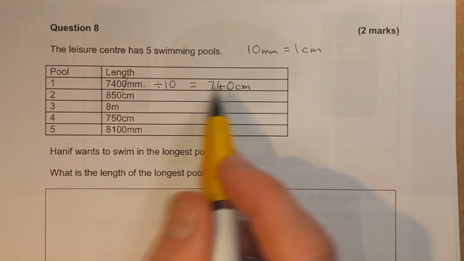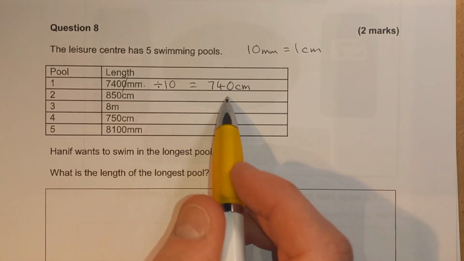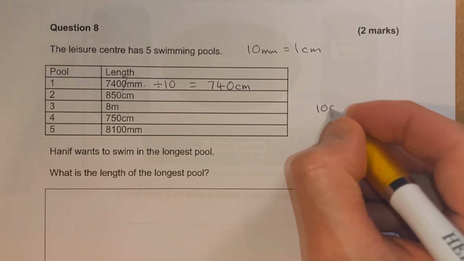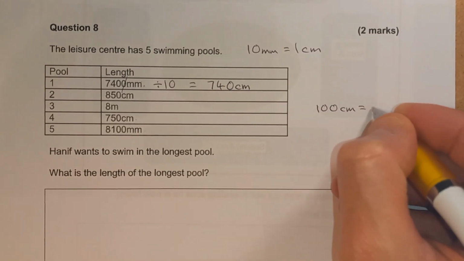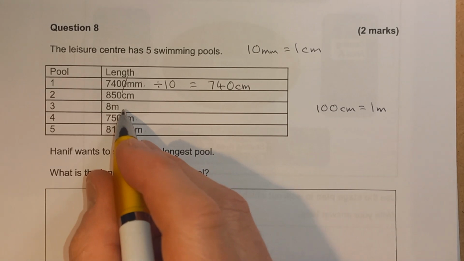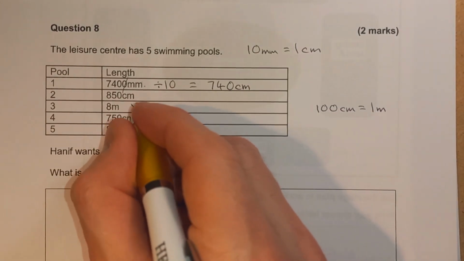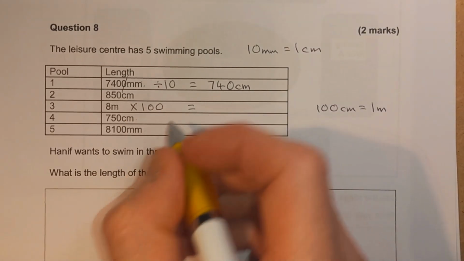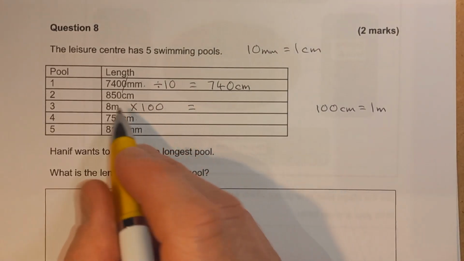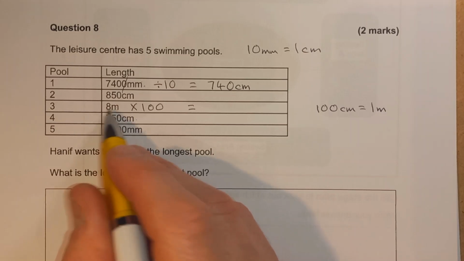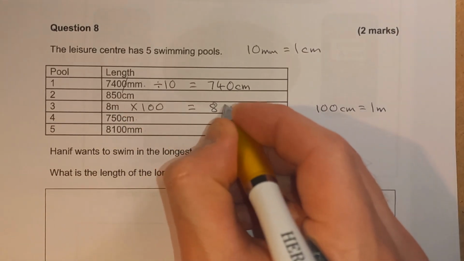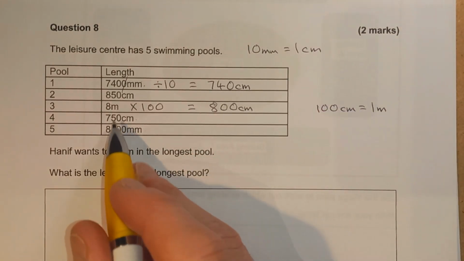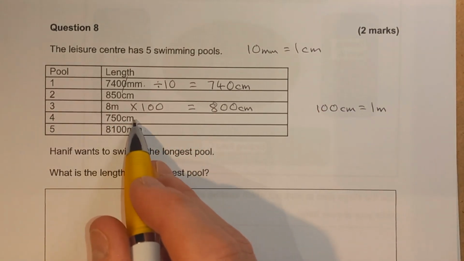Okay, so this is now in centimetres. This one's in centimetres, which is fine. We can leave it there. This one's in metres. Well, I know that there's 100 centimetres in 1 metre. So if we want to turn it to centimetres, we need to multiply by 100. So again, you can use your calculator, but if we multiply by 100, if we've got 8 hundreds, it's just going to be 800 centimetres. This next one we've got in centimetres already, that's fine.